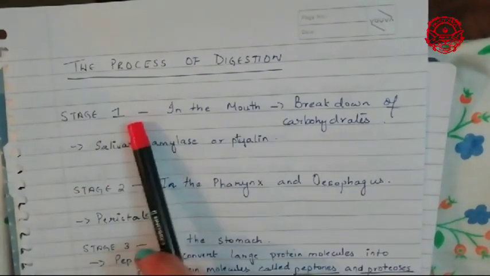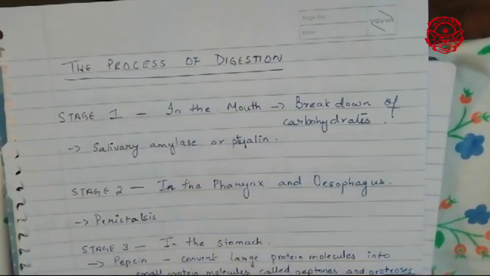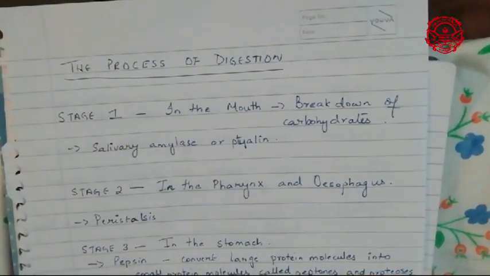Here, as I've written, the first stage is in the mouth. Remember that in the alimentary canal I told you that the process of digestion starts from your mouth. So the mouth will help the food get chewed with the help of your teeth, and the teeth will convert it into small pieces. And remember, while chewing your food, it will secrete saliva. The saliva will be secreted with the help of your salivary glands, which will help to make your food soft and then convert it into a semi-solid, that is your bolus.